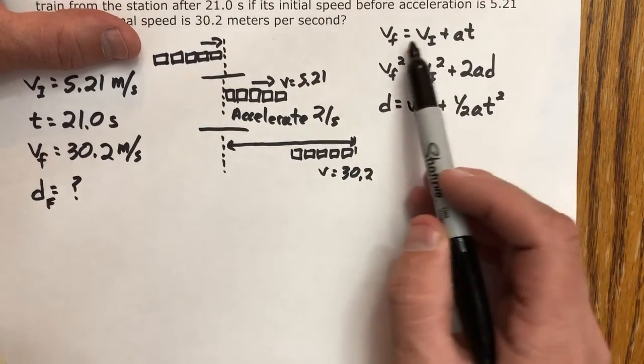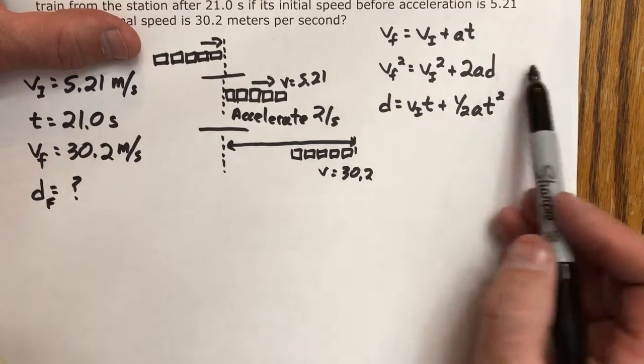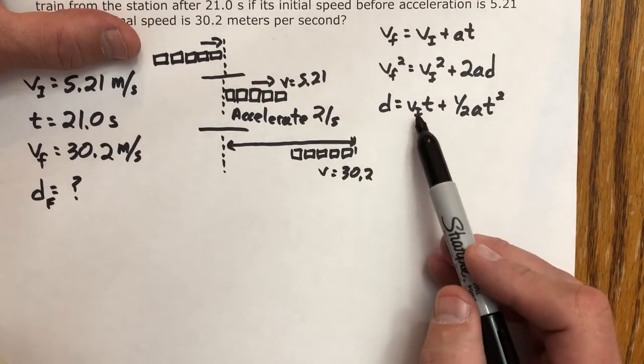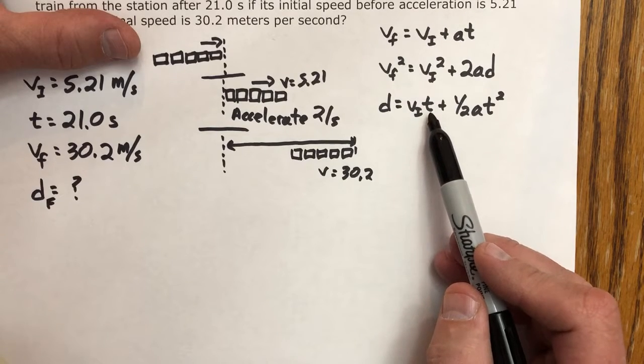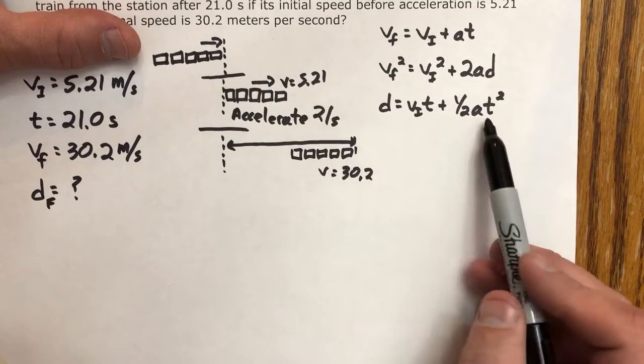Oh, well, this doesn't have displacement in it, so scratch that. We have VI. We have T. This doesn't have T. Let's look at this one. We have VI. Yes. We have T. Yes. We have A. No. No, but we have D. So we've got to find A.